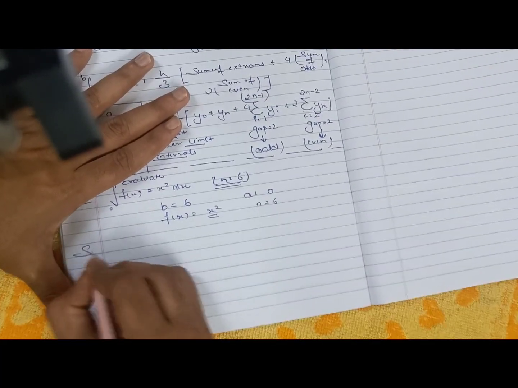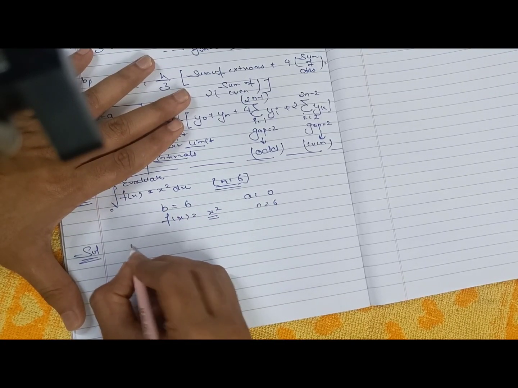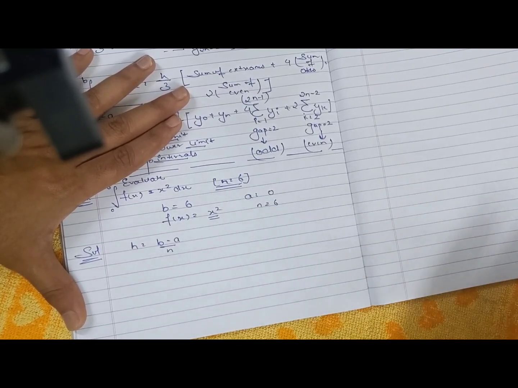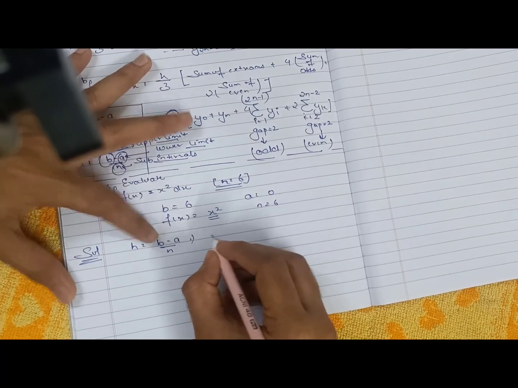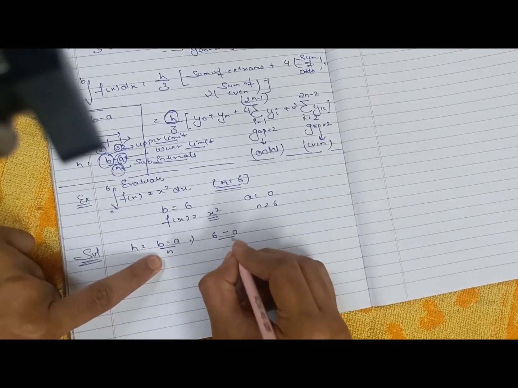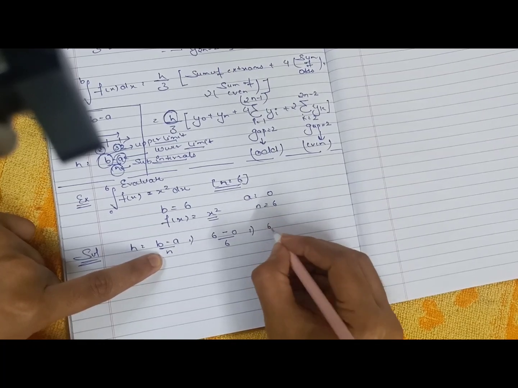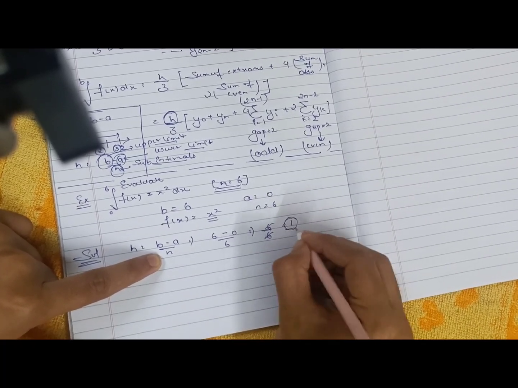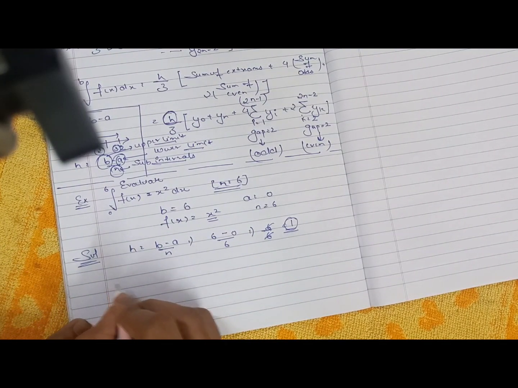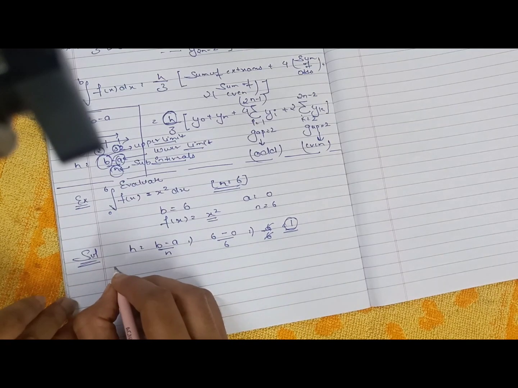Now our solution is, first we have to calculate the value of h. What's the formula for h? h is equal to b minus a divided by n, right? What's the value of b? 6. What's the value of a? 0. What's the value of n? 6. So the answer is 6 divided by 6, which is 1. So the value of h is 1, right? Now we have to make the table.